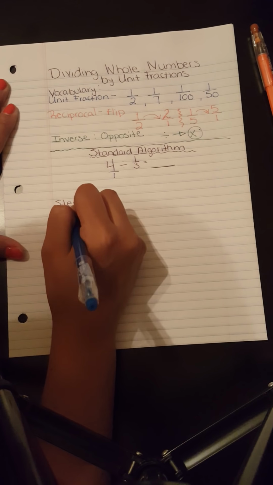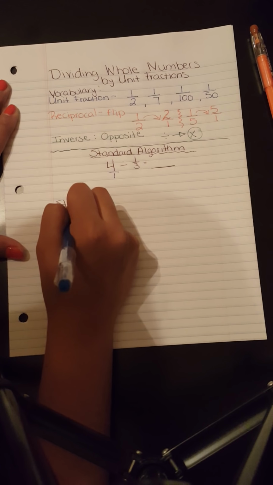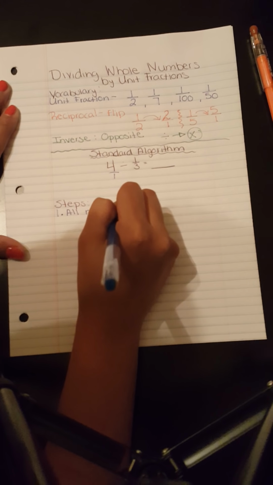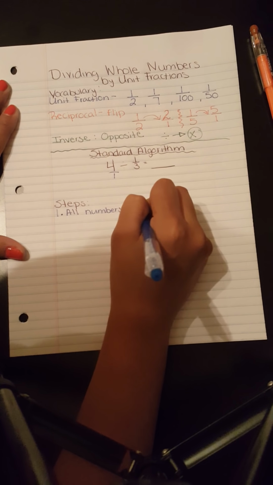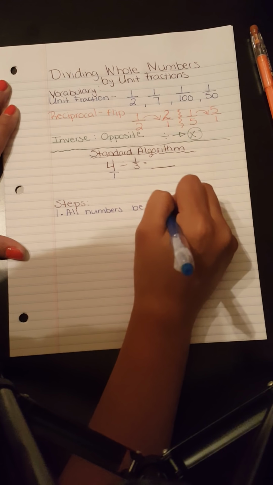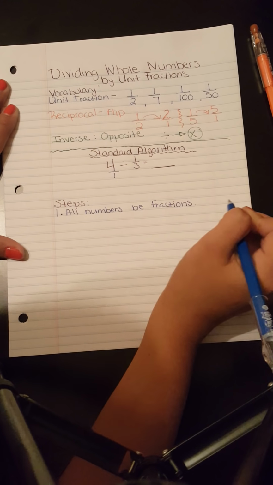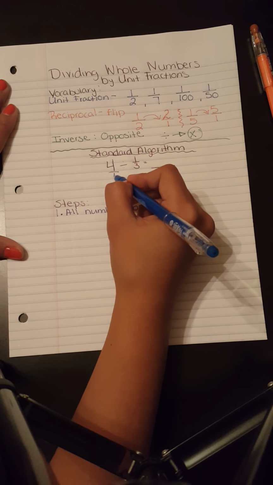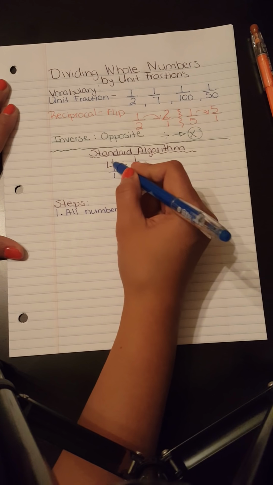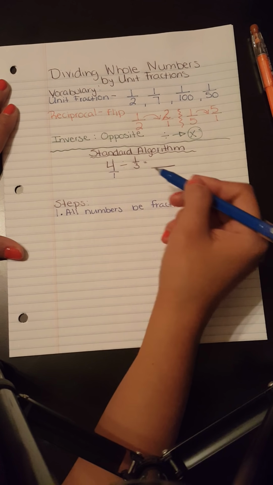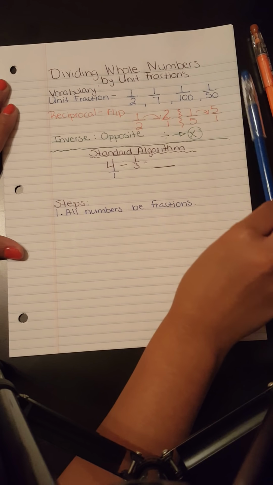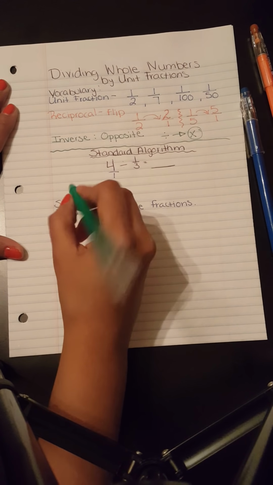And the step is to have all numbers be fractions. All numbers must be fractions. Put the 1 underneath the 4. And now this is a fraction. It's an improper fraction, but it's a type of fraction. And this is a proper fraction. Now that we've done that, we can go ahead and move on to step number 2.